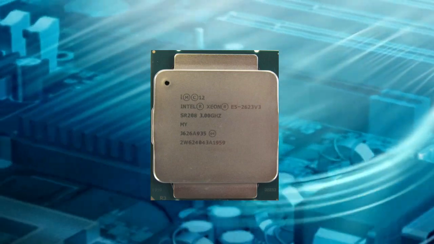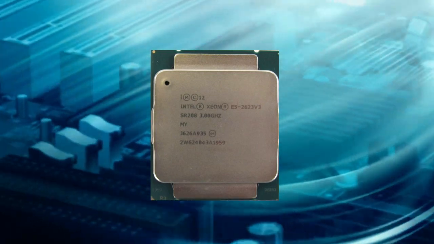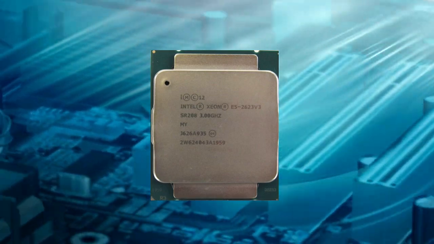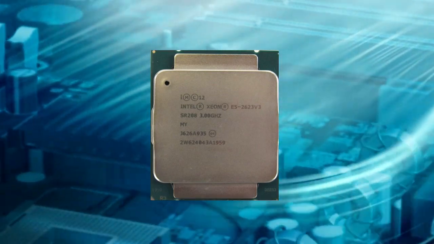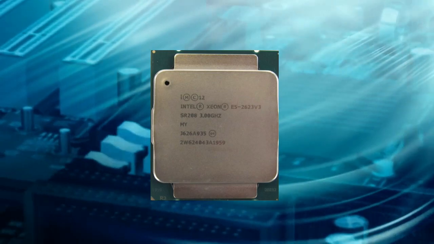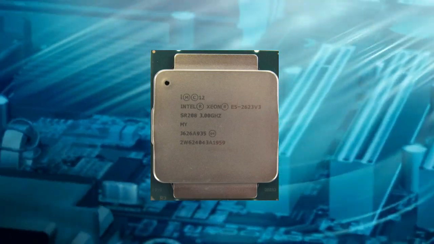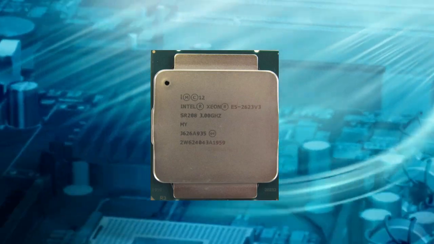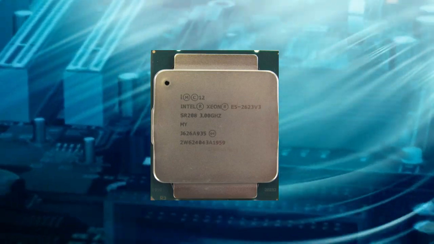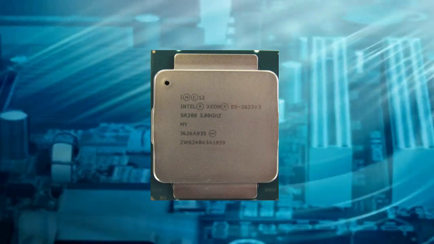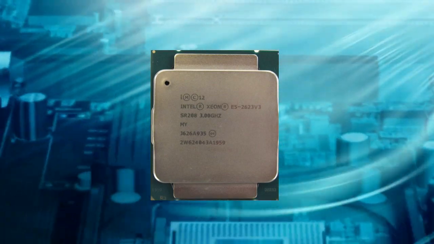Instruction set. The Intel Xeon E5-2623v3 CPU supports the x86-64 instruction set, which is the current standard for 64-bit computing. It also supports a range of other instruction sets, including SSE 4.1, SSE 4.2, and AVX2, which are used for specific types of data processing and computation.